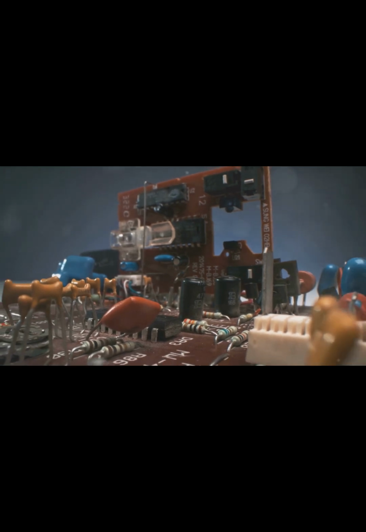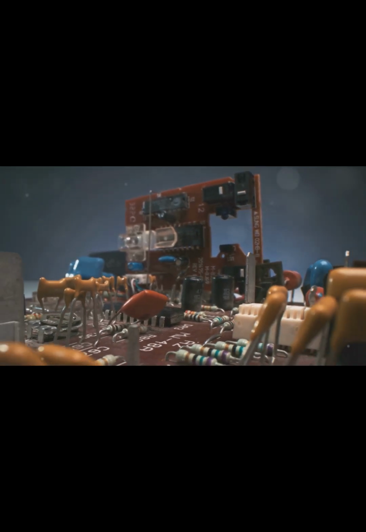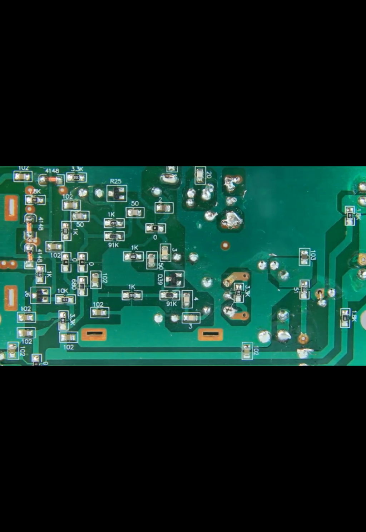Diodes and transistors are the unsung heroes of our digital age. They work silently behind the scenes, making sure our devices run smoothly and efficiently. Without them, the technological advancements we enjoy today would not be possible.